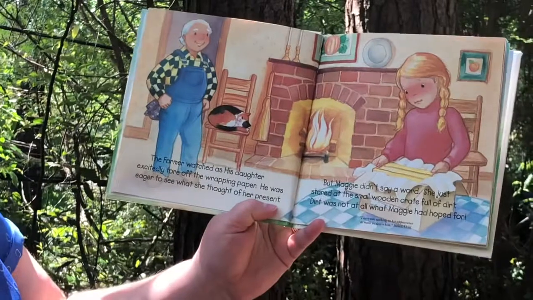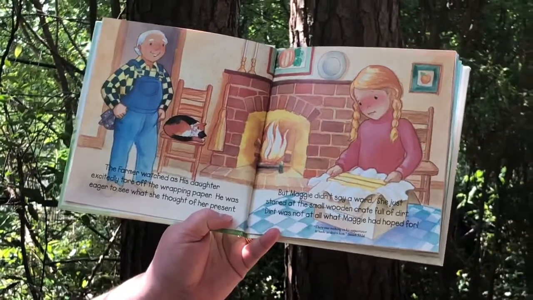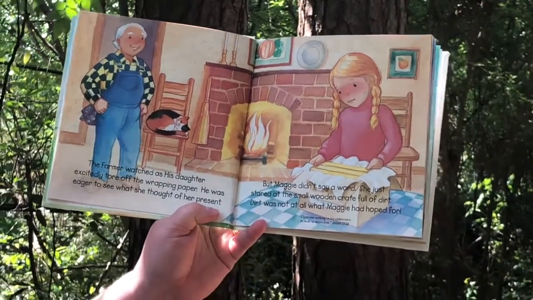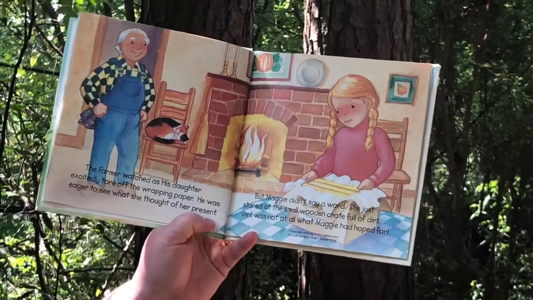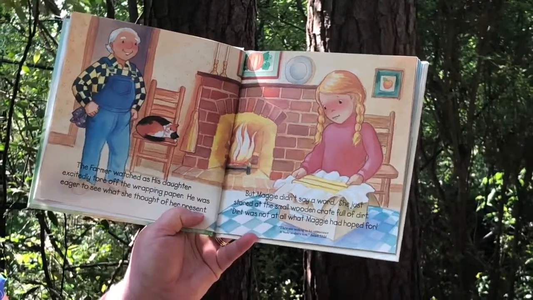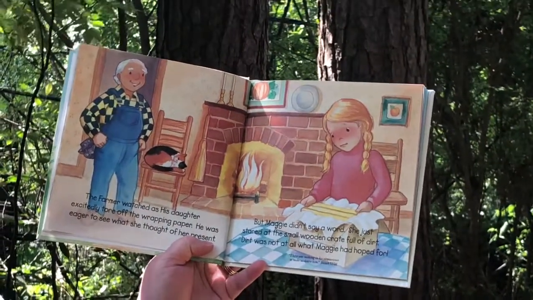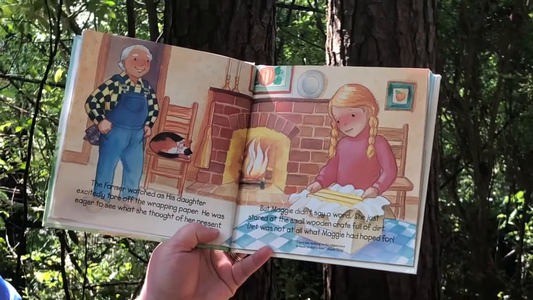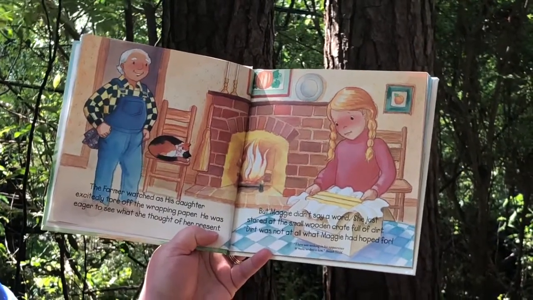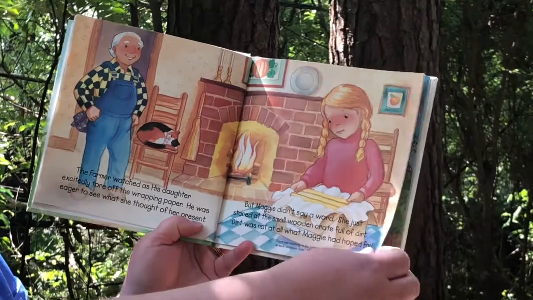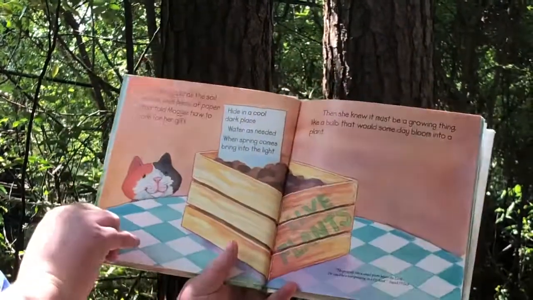The farmer watched as his daughter excitedly tore off the wrapping paper. He was eager to see what she thought of the present. But Maggie didn't say a word. She just stared at the small wooden crate full of dirt. Dirt was not at all what Maggie had hoped for.